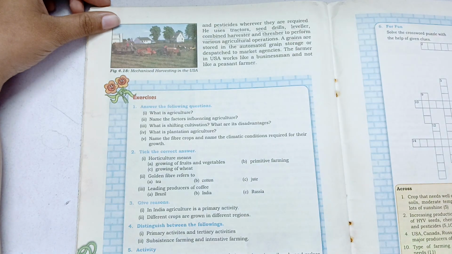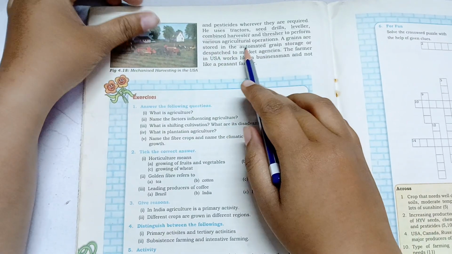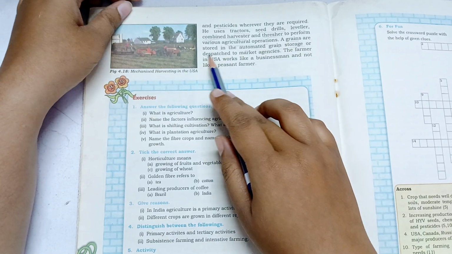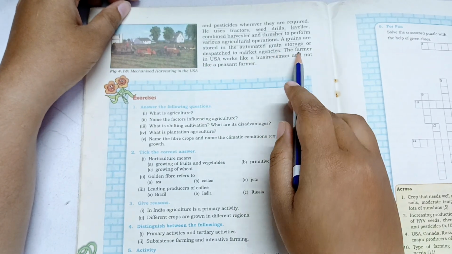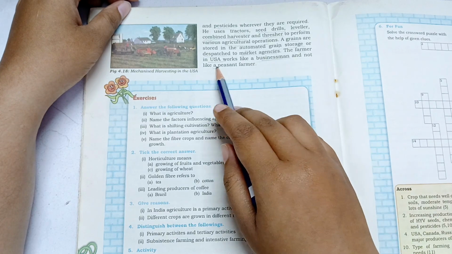Grains are stored in the automated grain storage or dispatched to market agencies. The farmer in USA works like a businessman and not like a peasant farmer.